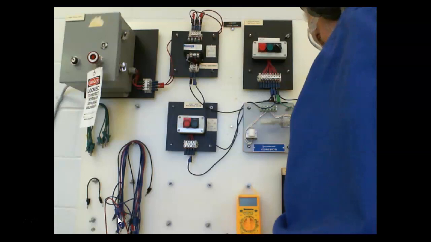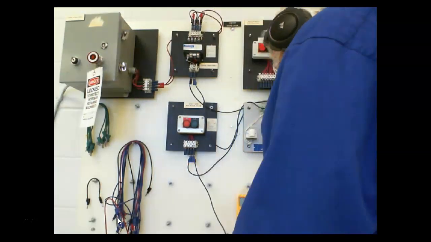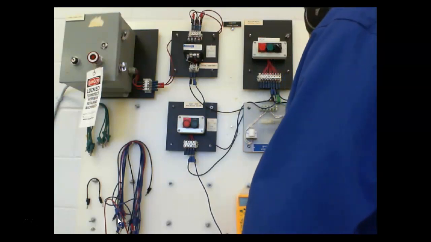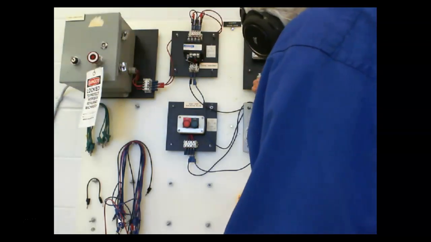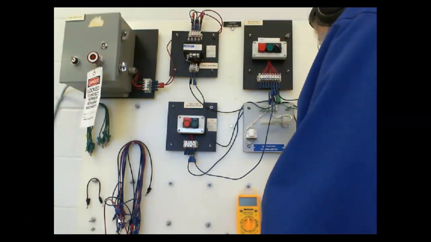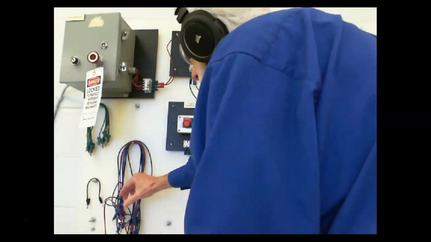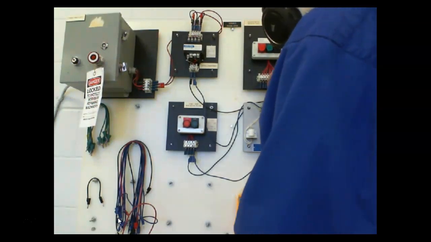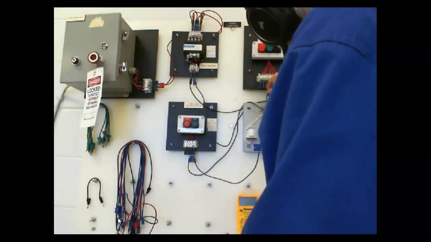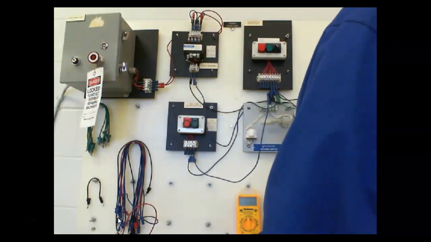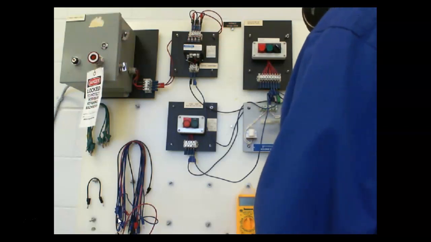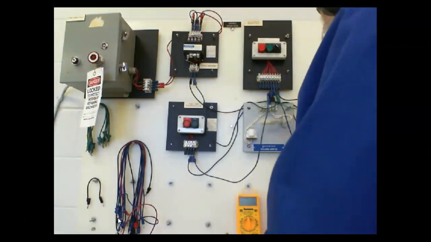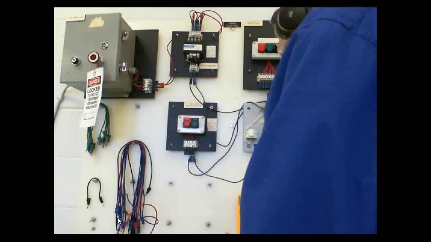I need it going from 4 to 2 on my float switch. Might have to move this down, guys. And then I've also got it going to 13 on my control relay. Okay, so I've got that side. I need 8 to 1 on my selector switch.